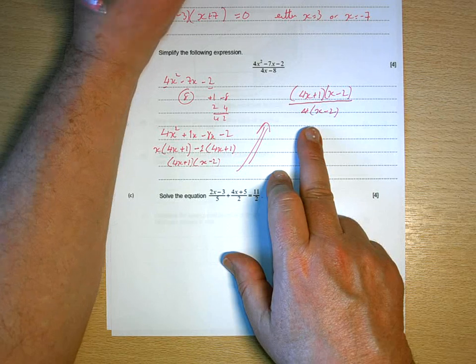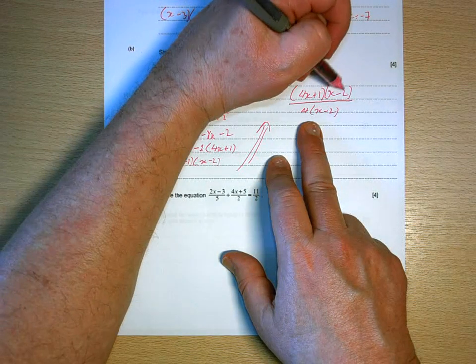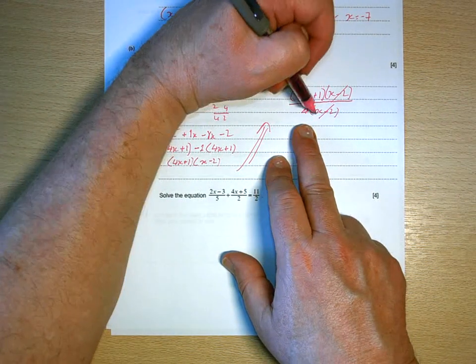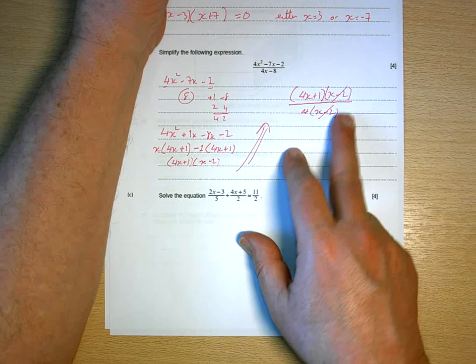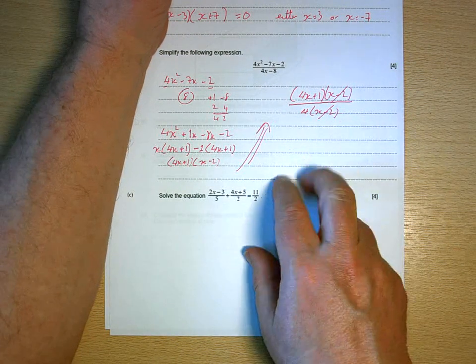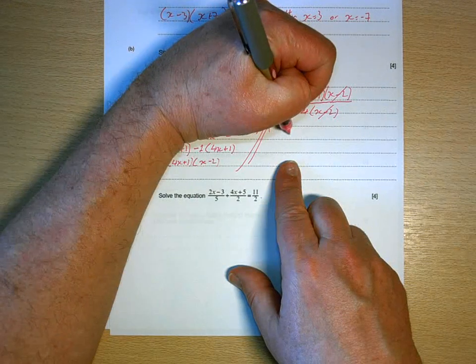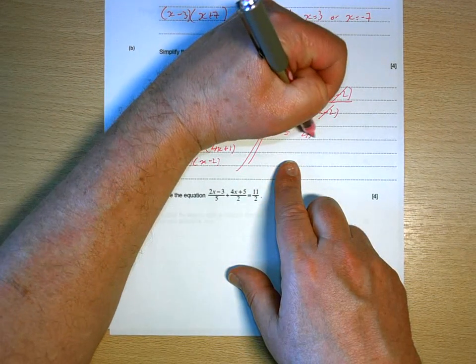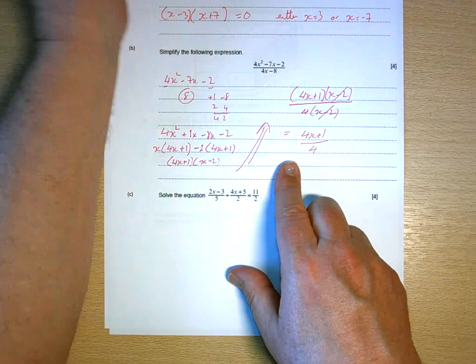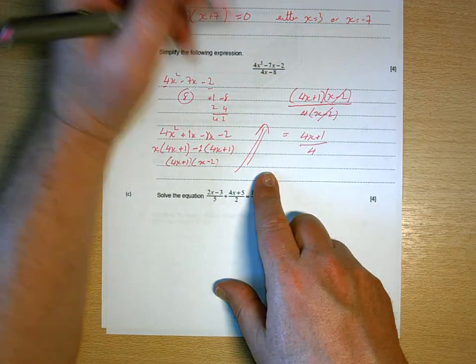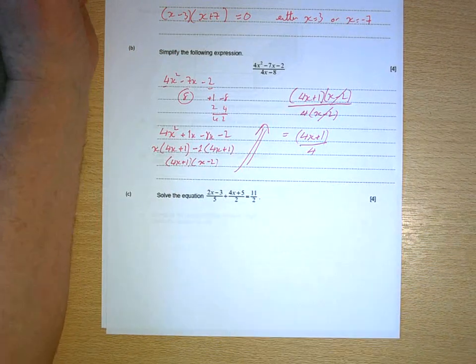And what that means is that I can then divide x minus 2, because you've got the same factor on the top, on the bottom. So you're left with 4x plus 1 on top and 4 on the bottom. You could have that in a bracket, that would be absolutely fine, or not, it doesn't matter.